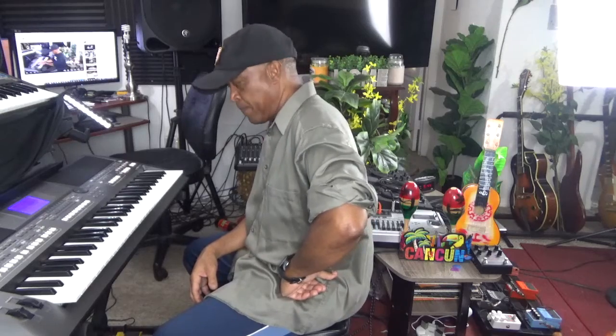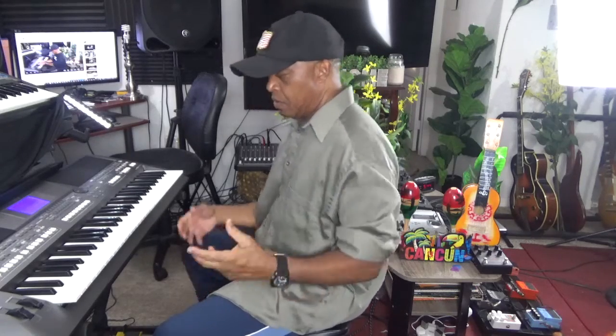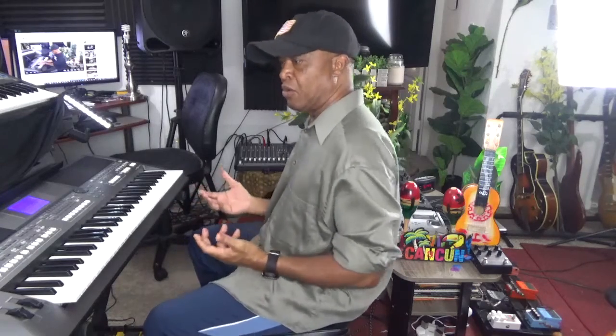contemporary. So in any key on the keyboard, not only the keyboard, the guitar, and so on, you have a lot of chords available to you to use.